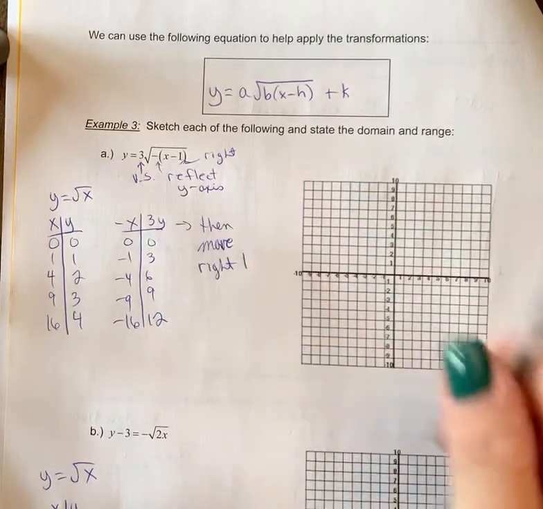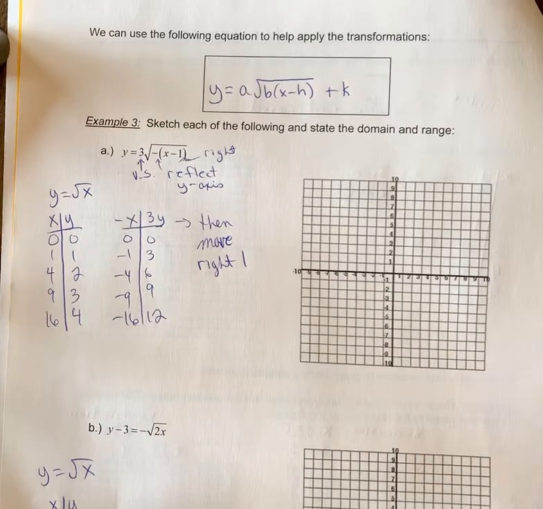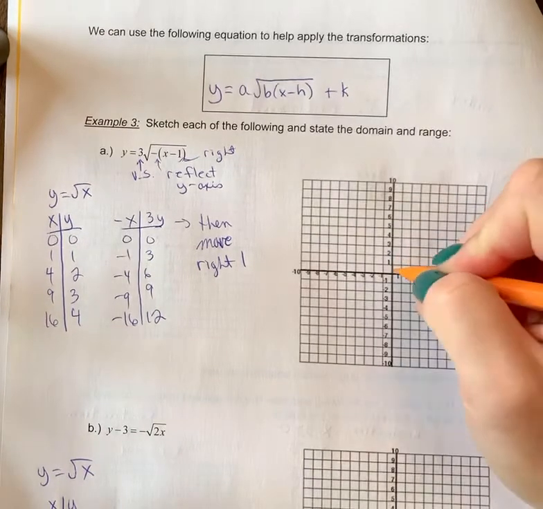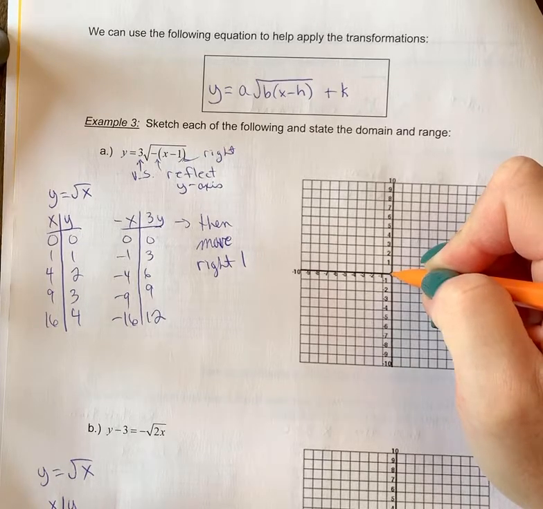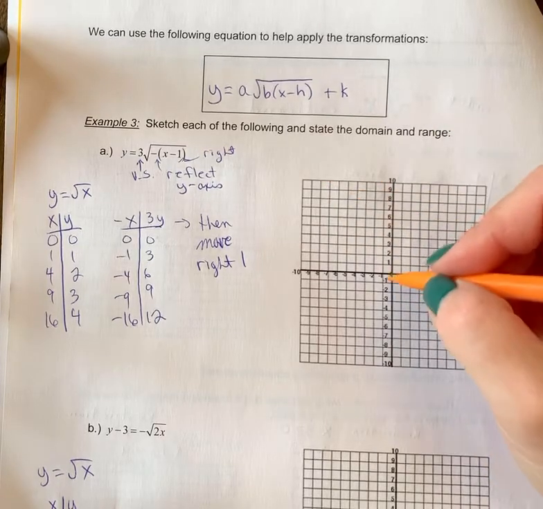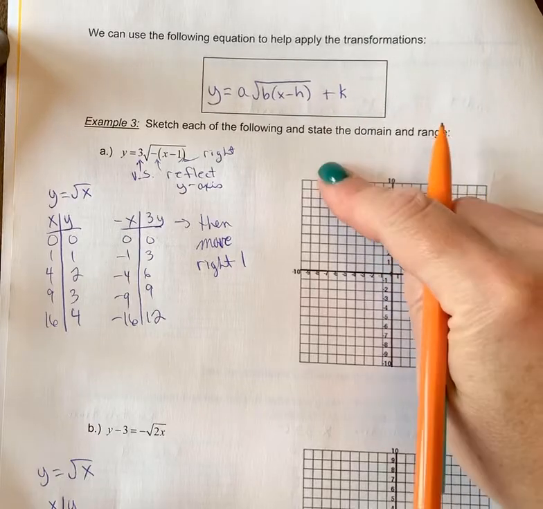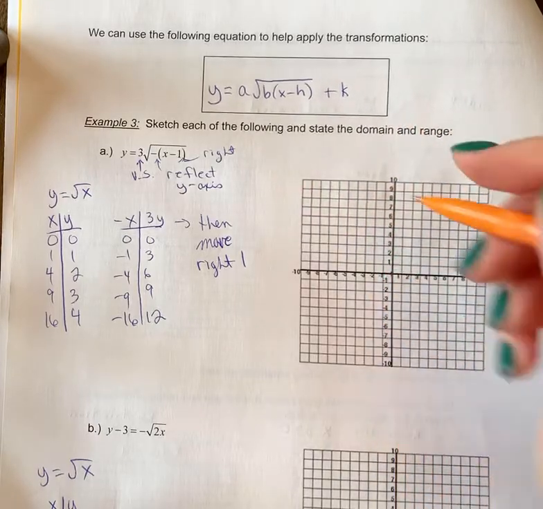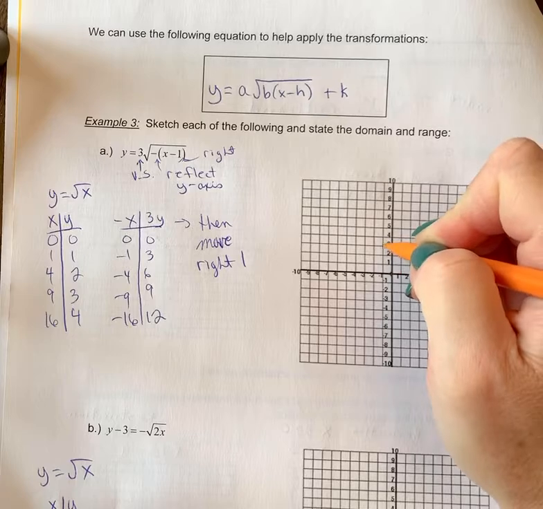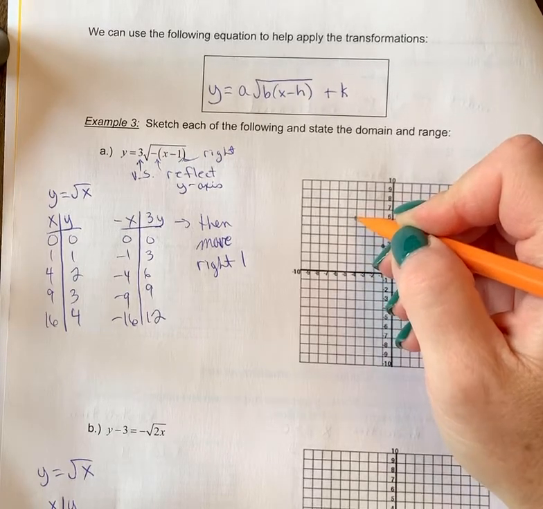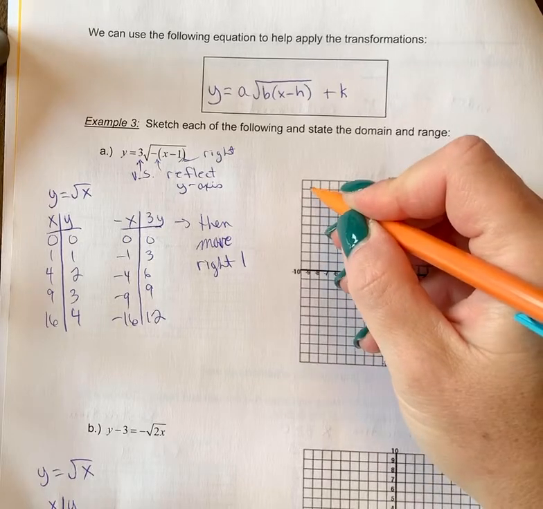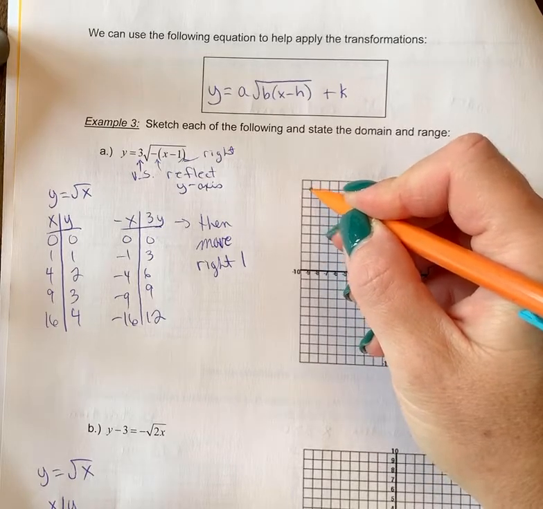Okay, so I'm going to plot this. I'm just going to plot this in pencil, so this isn't going to stand out as my final answer. Hopefully you can see it okay. I'll try and still do it dark enough here. So we're going to have 0, 0. Because it's stretched vertically, you're going to notice the shape going this way more, and with that reflection, of course, it's going to go this way too. So negative 1 and 3 we're going to plot, negative 4 and 6, negative 9 and 9, and negative 16 and 12 is off the grid. I don't need to plot that.